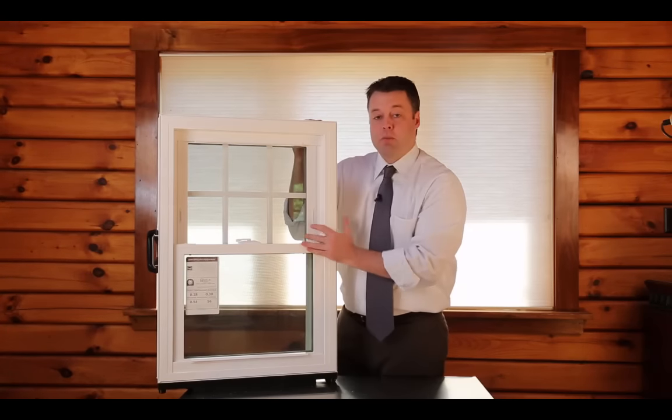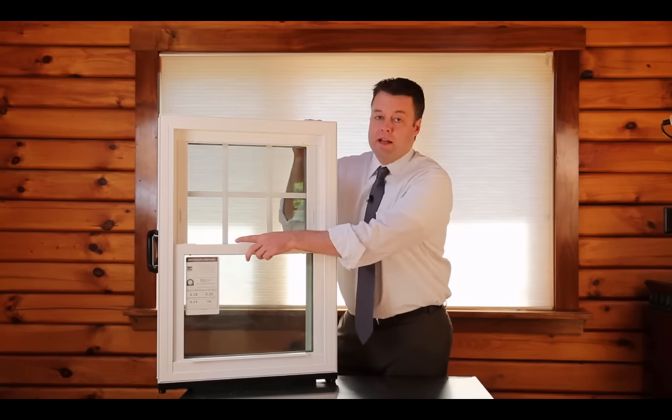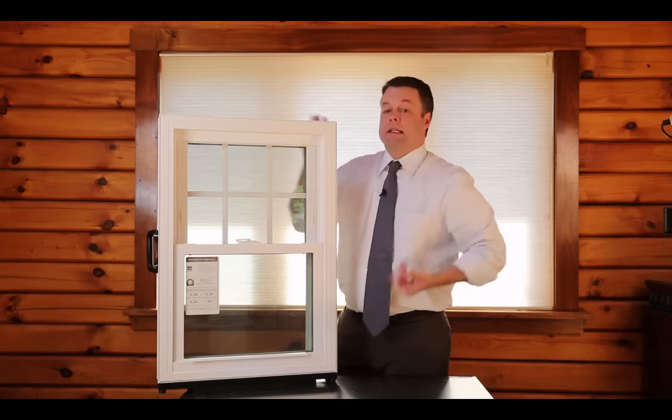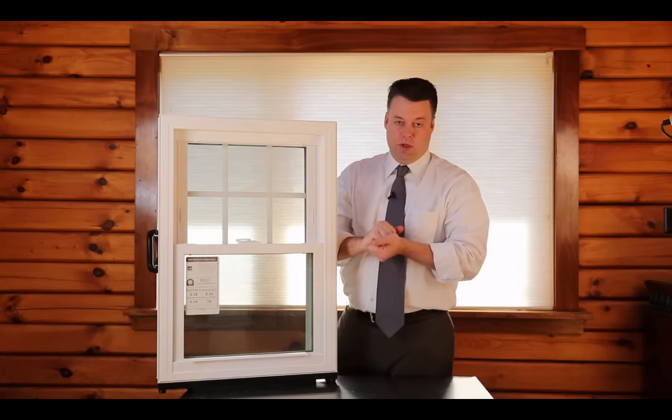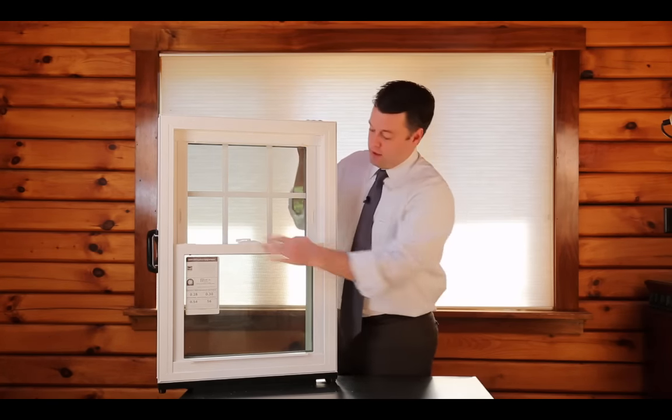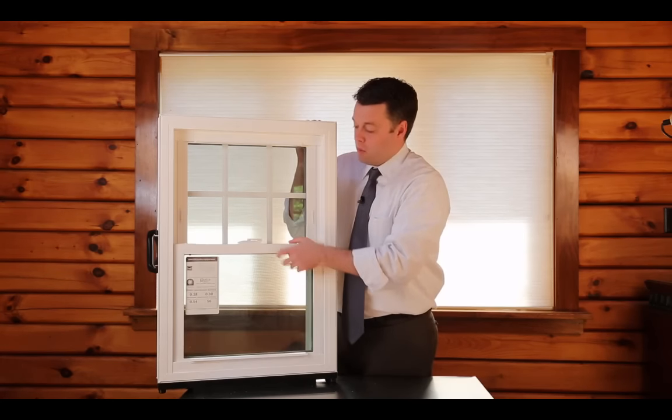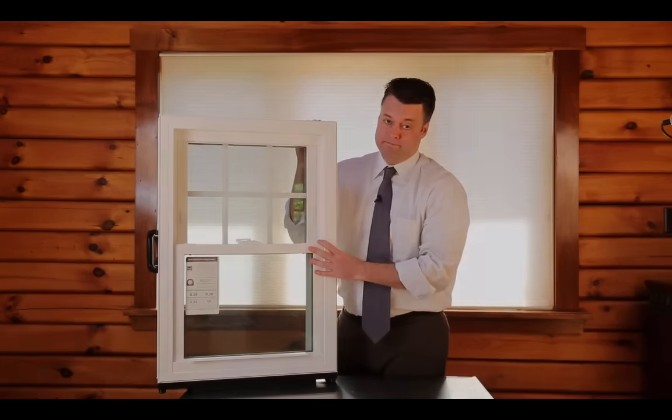Now if it takes that pushing for you, leave it shut and leave it locked for a couple of 2-3 days and let the vinyl sashes sort of mate with each other so that they're lined up right. Then you come back 2 days later, your window will most likely open and close just fine.